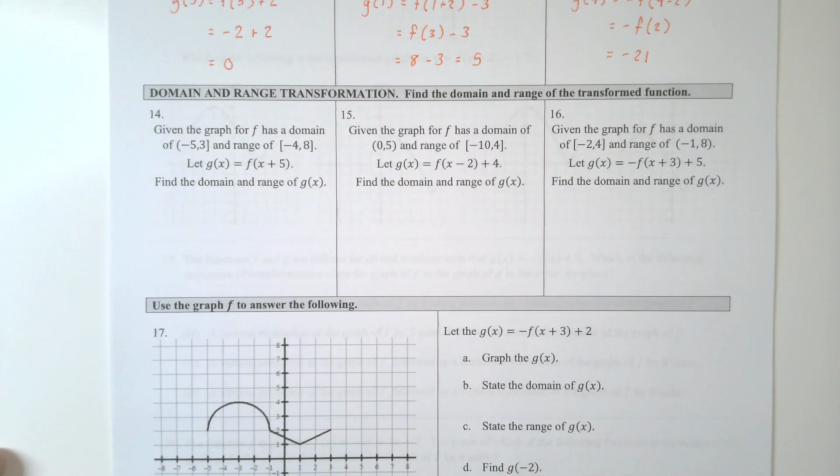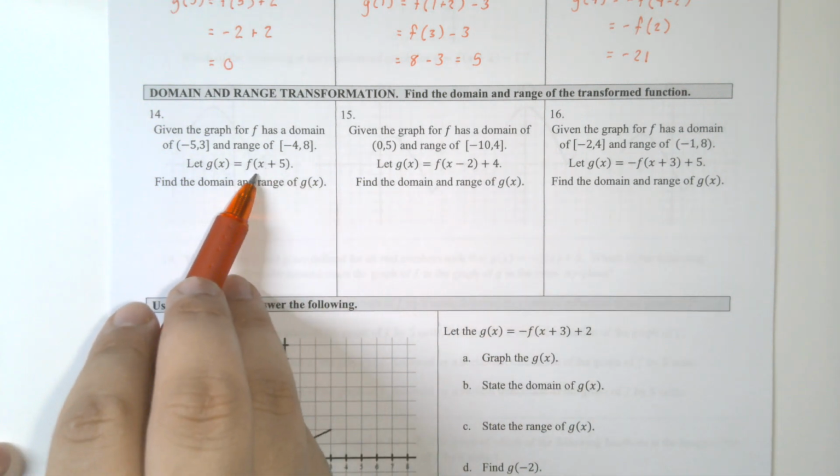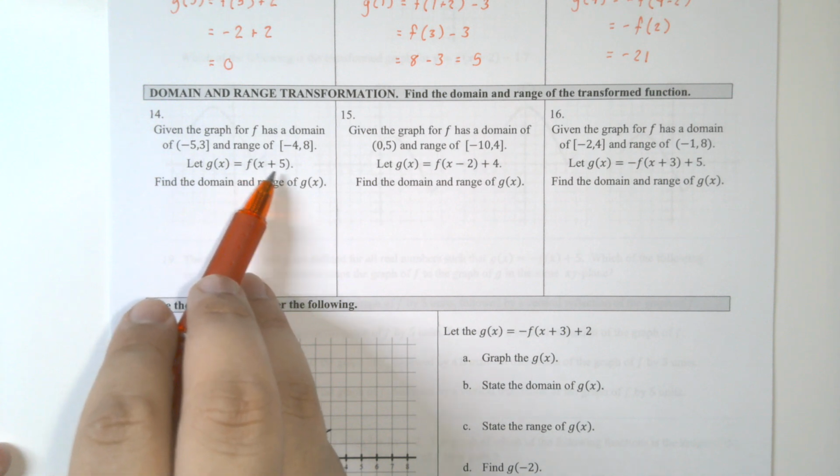All right. And now let's look at the domain and range transformations. So given the graph of f, it has a domain of negative 5 to 3, not including negative 5, and so on for the range. So g of x is equal to f of x plus 5.